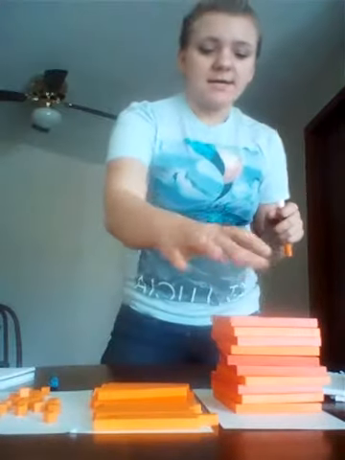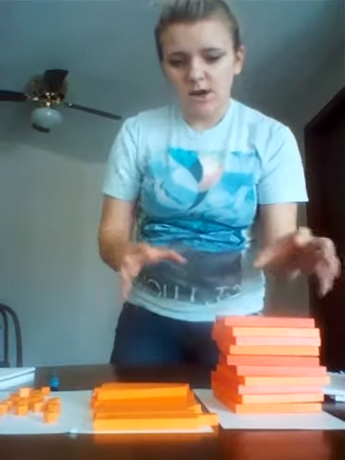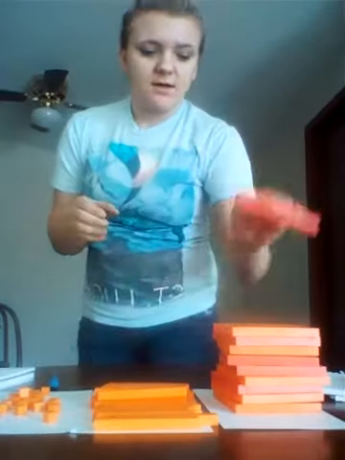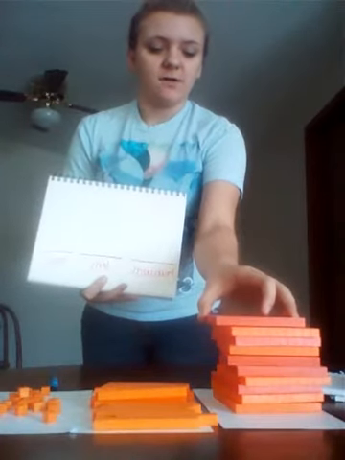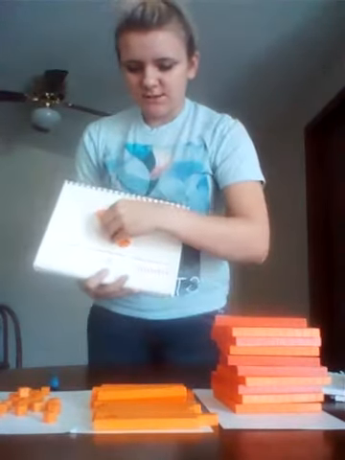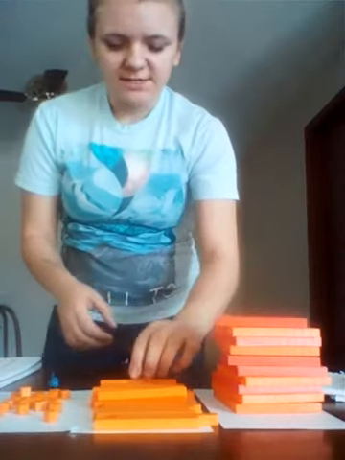And the next object that we have here is a flat, and a flat is made up of 10 longs. And if we go by units, that's 100. So then we just add on a hundreds place. So if I have 1 flat, 2 longs, and 3 units, I have 123. So that's how the place value works, and we're going to get a little bit more practice as we go along.